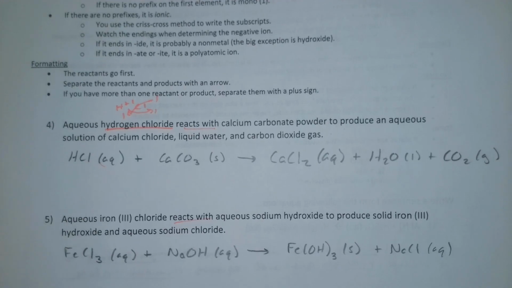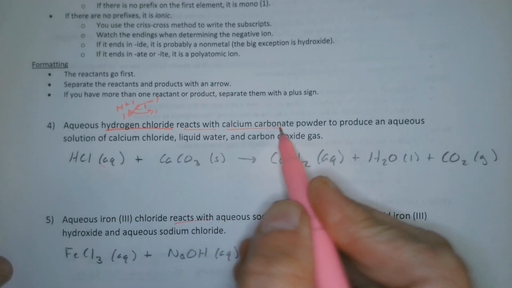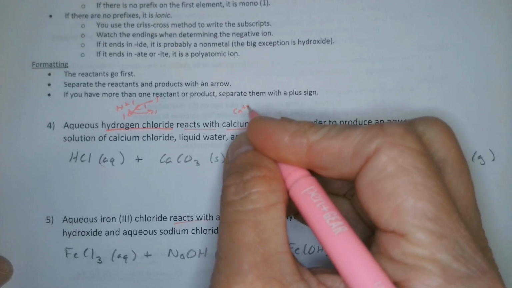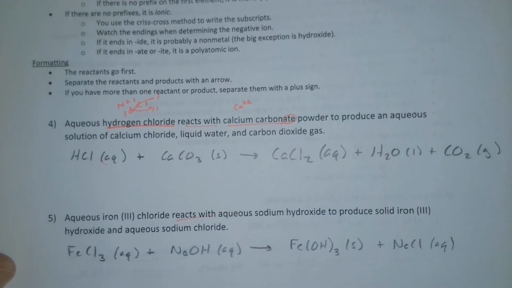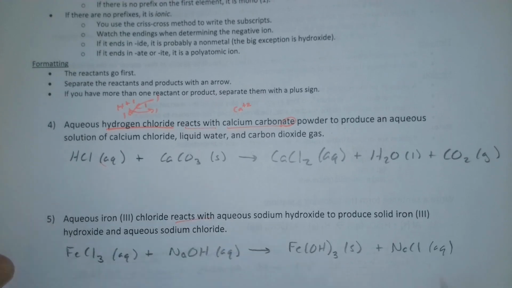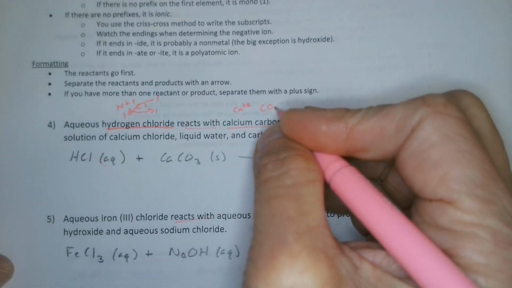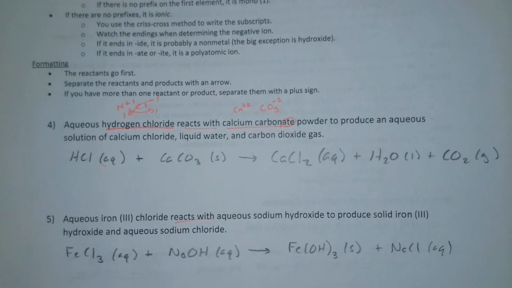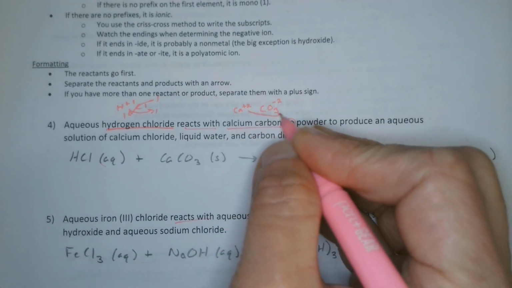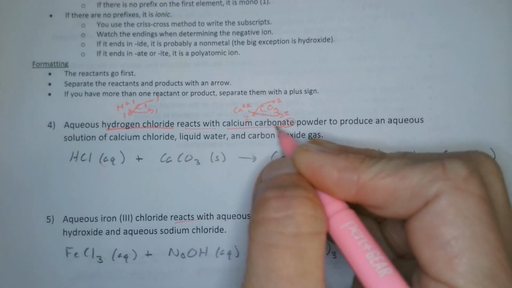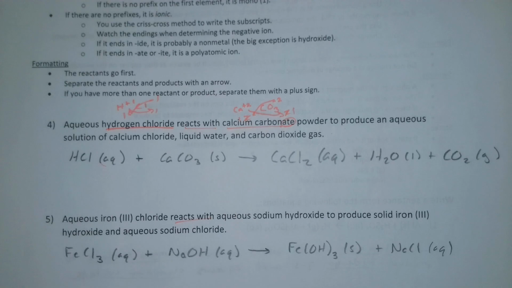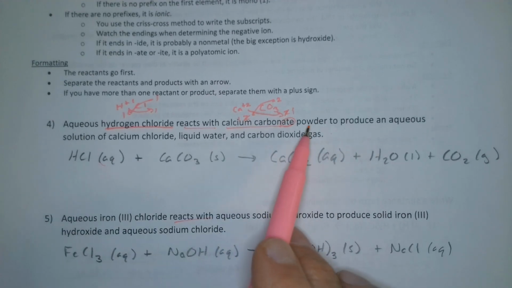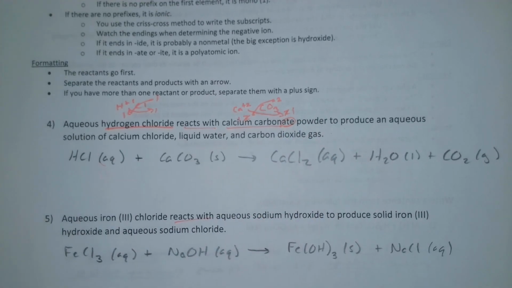Now we move on to calcium carbonate. Calcium is a +2. It's in group 2. ATE ending on the carbonate means it's a polyatomic ion. So you look at your table of polyatomic ions. Carbonate is CO3. Carbonate has a -2 charge. So we're going to have a pair of 2's here, which must be reduced to 1's. So it is just CaCO3. And it says powder here. Powder is one of the words we can use to describe a solid. That's why it says solid in the equation.